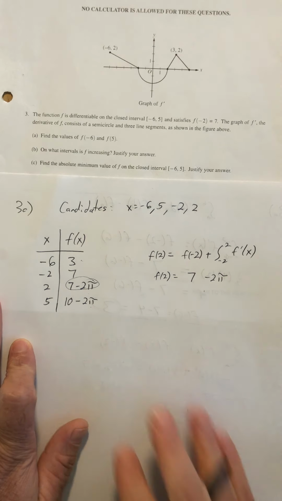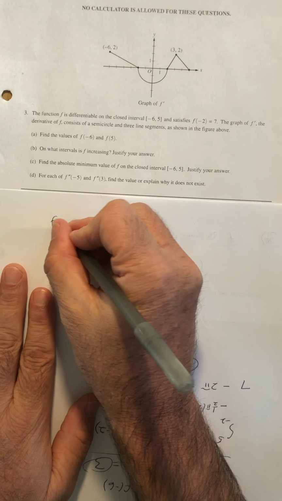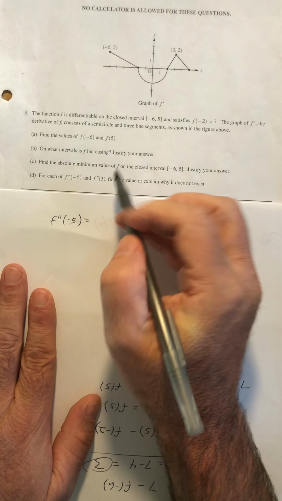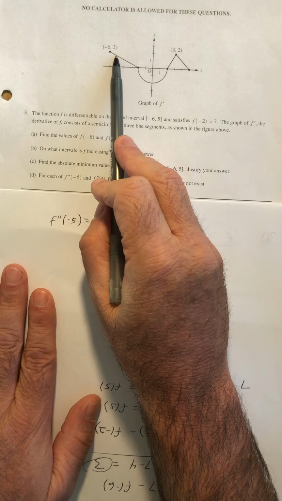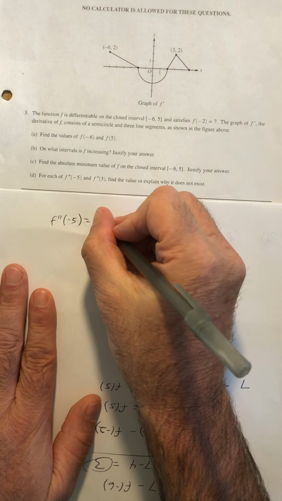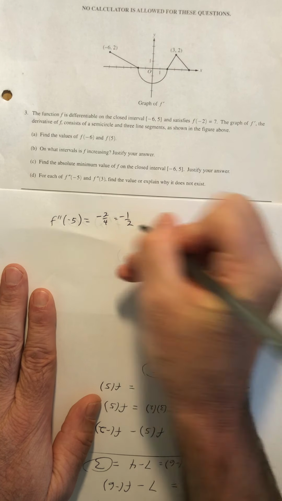All right, last part, D. It asks us to think about f double prime of -5. So that's simply the slope of the f prime graph at -5. Right there on my graph, I need to think about this line segment. I'm going down 2 over 4, so that's going to be -2/4 or -1/2.